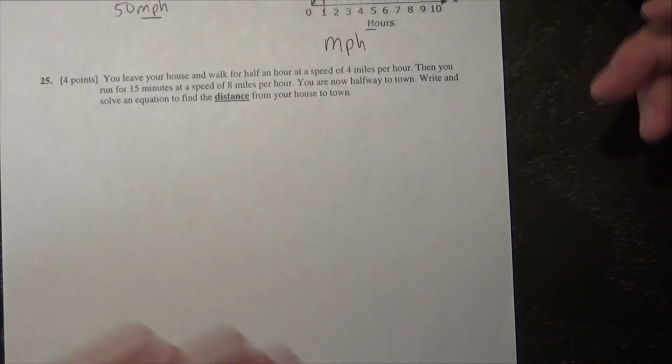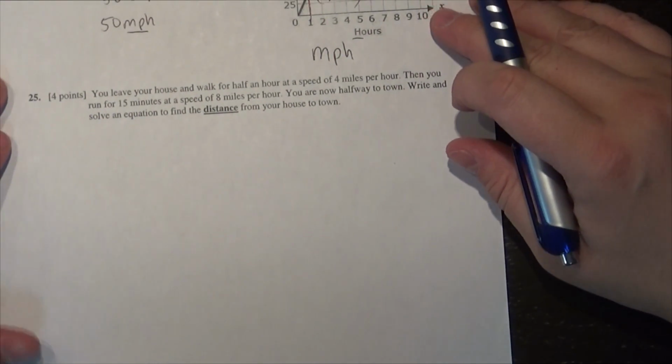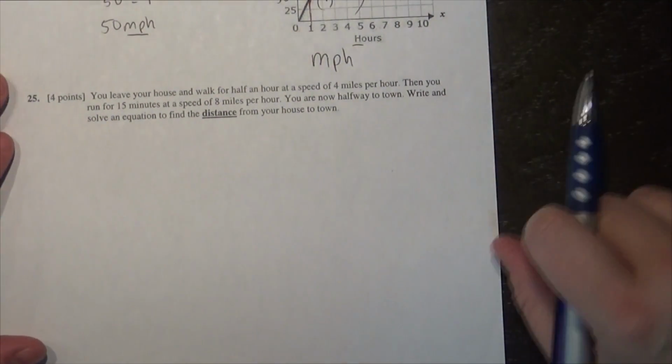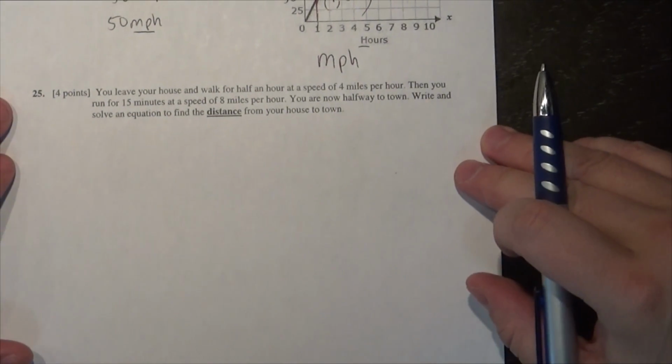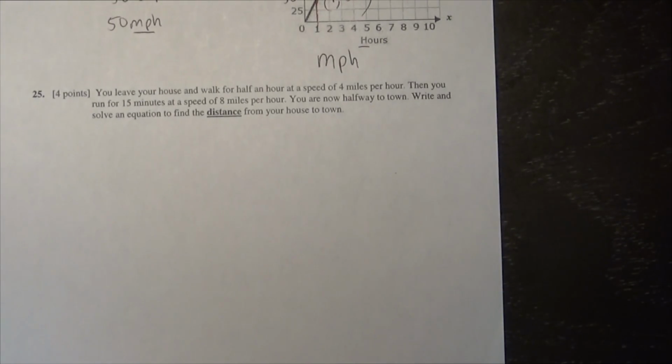All right, sadly, we've come to the end, our last one. And this is kind of a doozy. I'm just going to be upfront and honest with you. All right, so it says here, you leave your house and walk for a half hour at a speed of 4 miles per hour. Then you run for 15 minutes at a speed of 8 miles per hour. You are now halfway to town. Write and solve an equation to find the distance from your house to town.